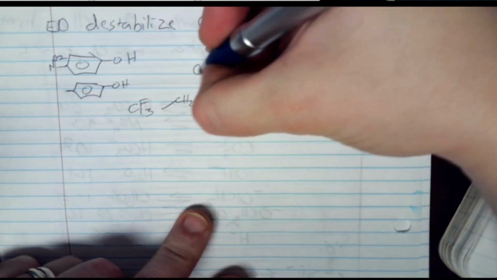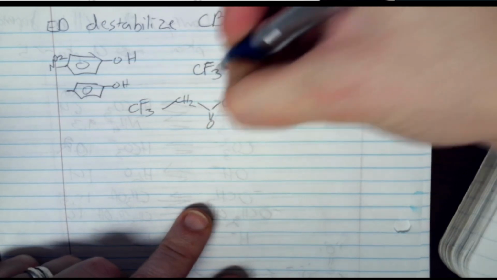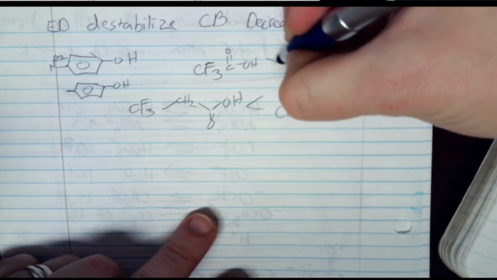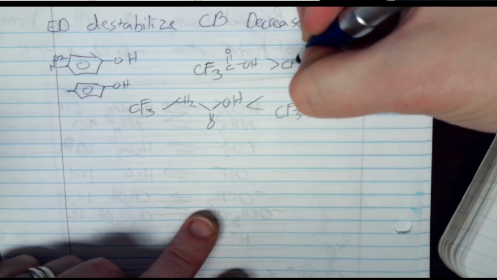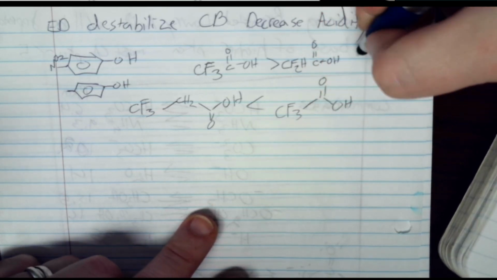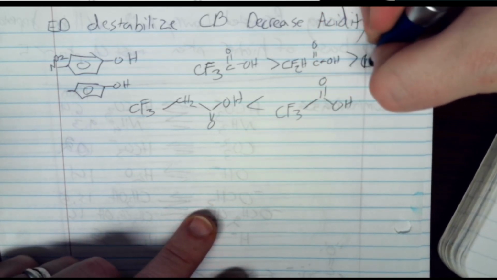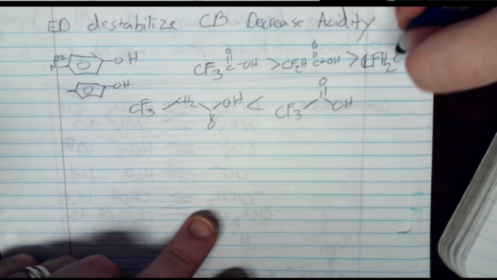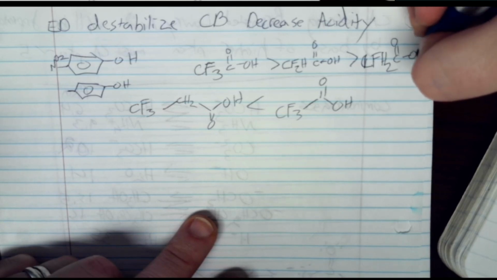If I wanted to compare CF3COOH, that's going to be stronger than CF2HCOOH, which is going to be less strong than CFH2COOH.